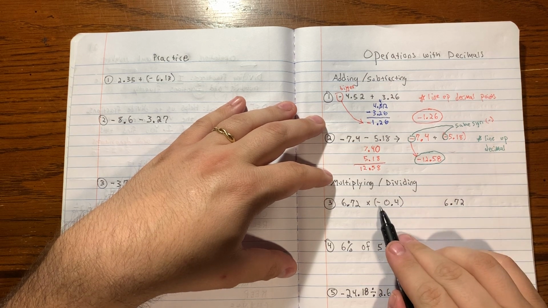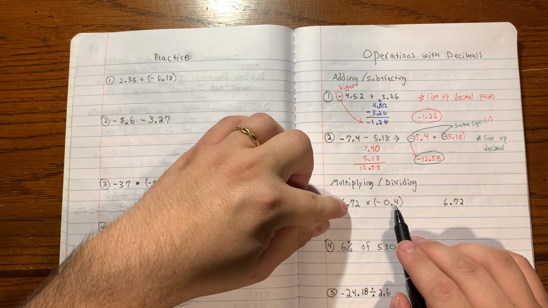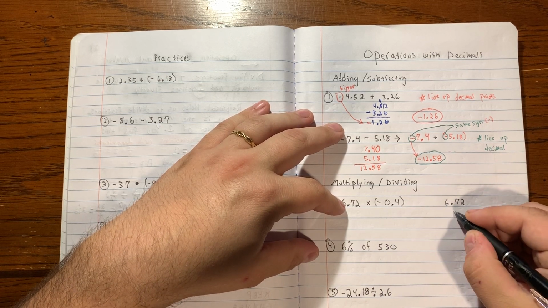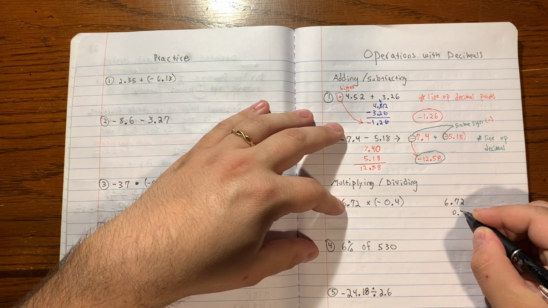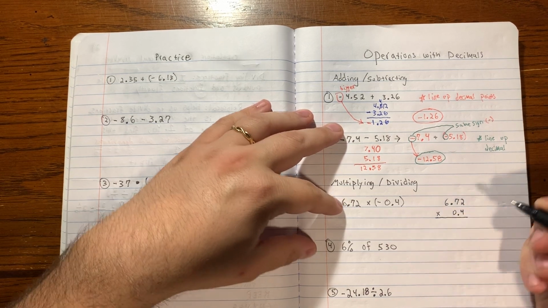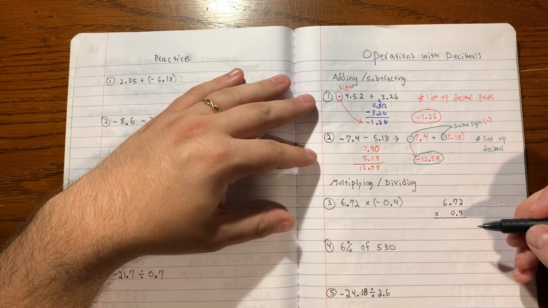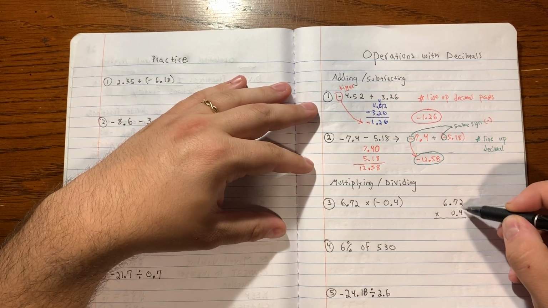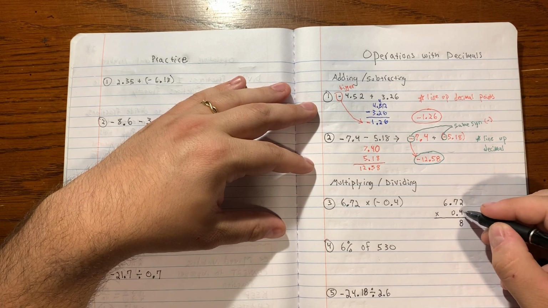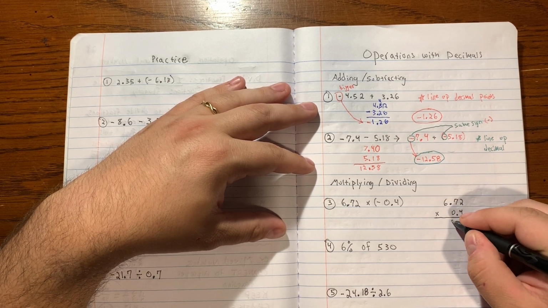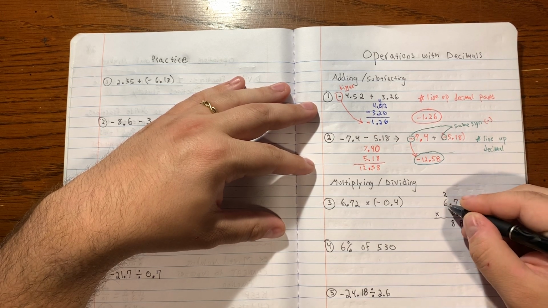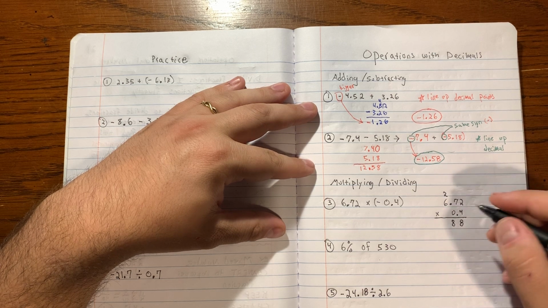And we understand that this is negative, but we're really just working with the numbers here. 0.4. And we're just multiplying. And so just like we would normally do, right? 4 times 2 is 8. 4 times 7 is 28. So I bring down the 8, carry the 2. 4 times 6 is 24, plus the 2 is 26.